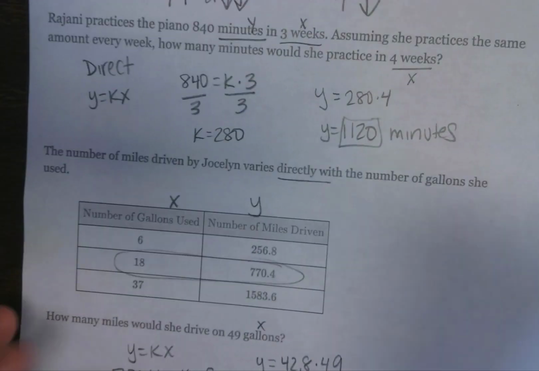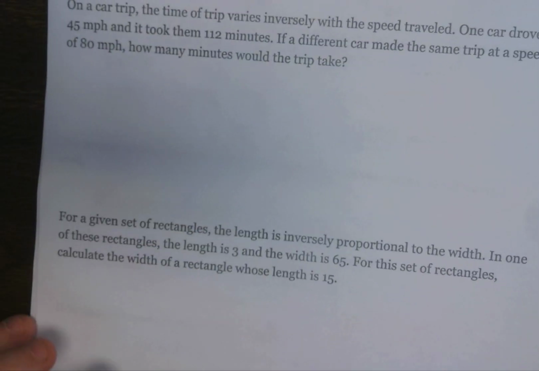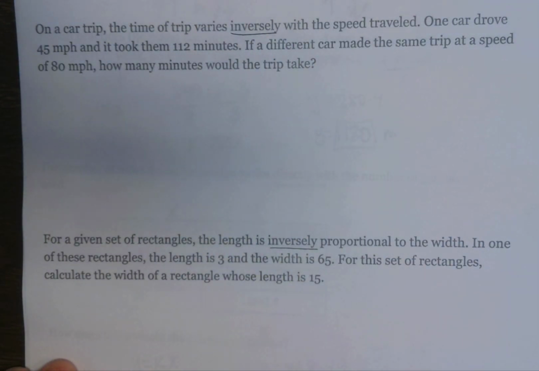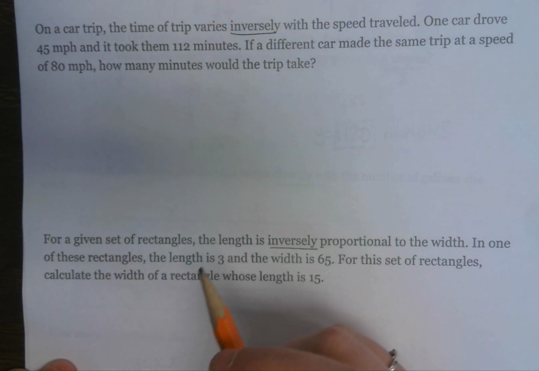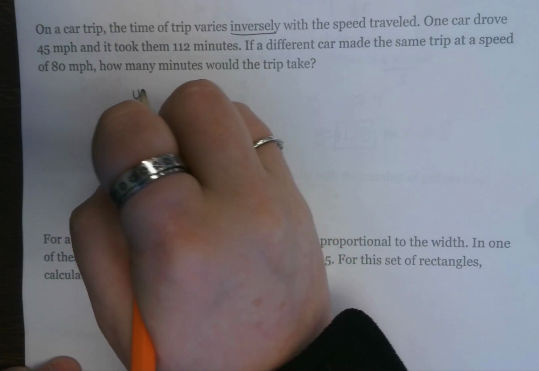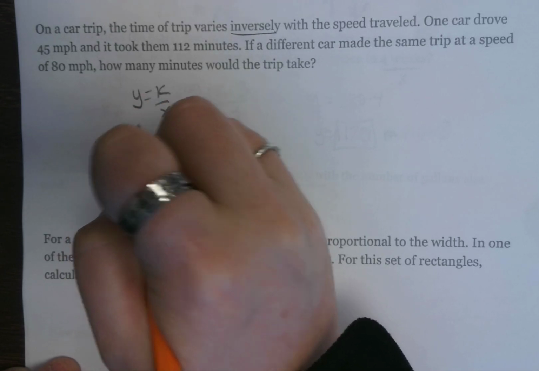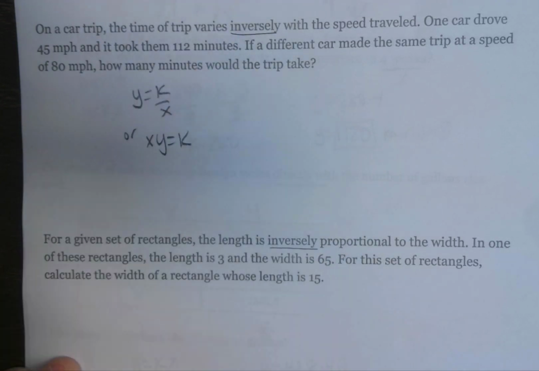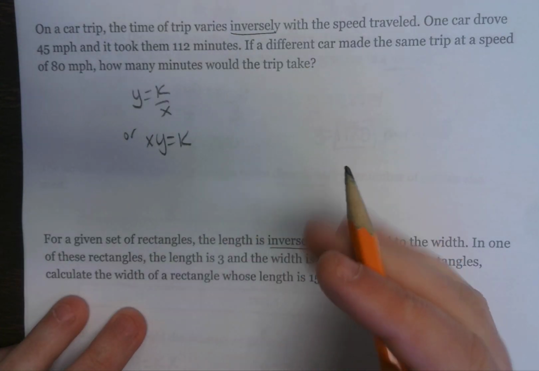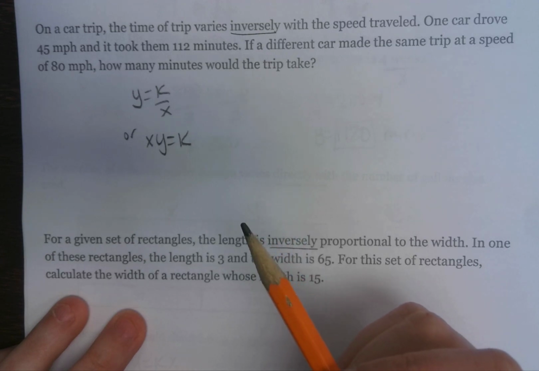For our inverse, typically inverse tells you that it's varying inversely. Both of these do, but again, think about whatever it tells you because sometimes you have to sort through otherwise. If we're doing inverse, we're doing y equals k over x or xy equals k. Honestly, I think xy equals k is a little easier. You're also welcome to use the Delta Math method where you set them equal to each other in the beginning, but that's fine. I'll show you both of those on this problem and you can determine which one you prefer.